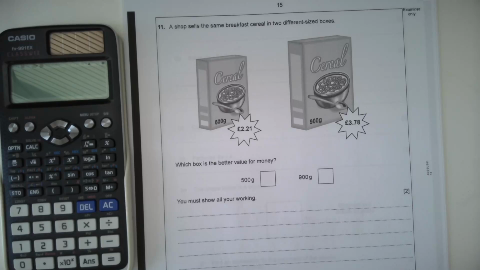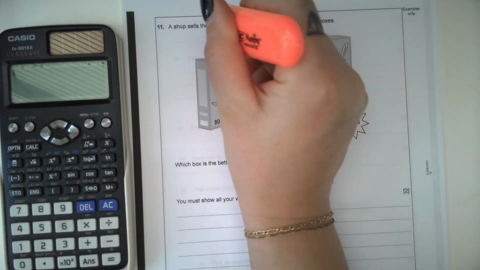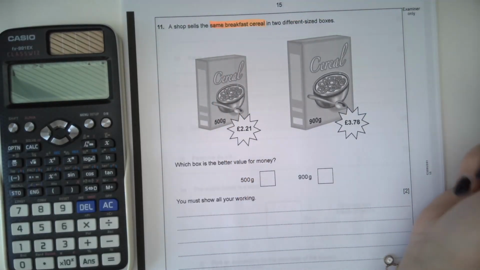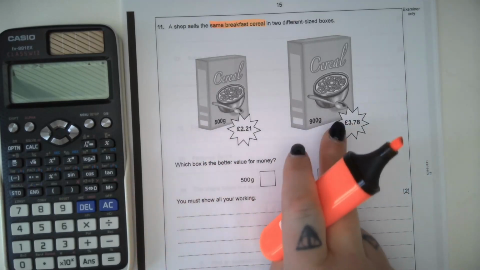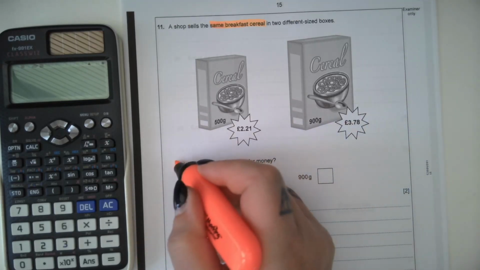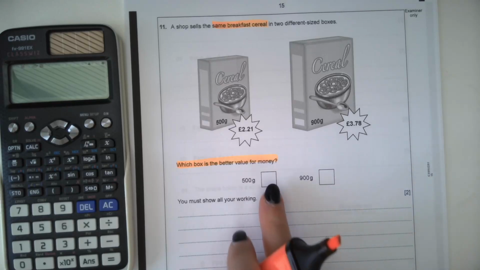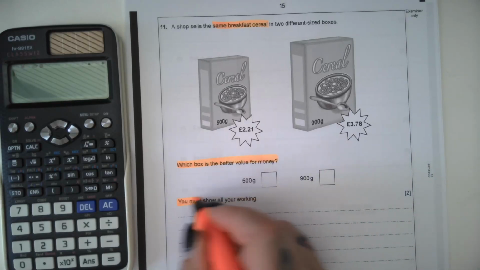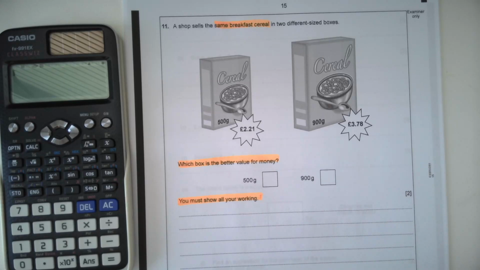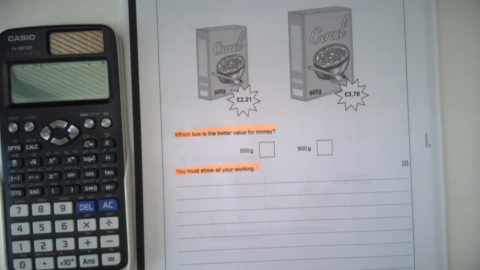Question 11. A shop sells the same breakfast cereal in 2 different size boxes. So we have a 500 gram box and a 900 gram box. Which box is better value for money? So we've got to select one of these, but we must show our working out. So we're going to do the working out before we then decide which one is better value.